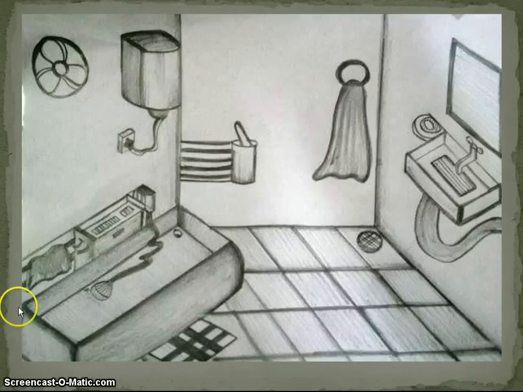And next comes this tub part. This tub was comparatively smaller in size as compared to this geyser as well as the sink. This could have been somewhat larger, and the rest of the things were fine. She drew everything well. She also gave some good shadings. She included some technical and detailing work, and everything was just fine. So, I really appreciate the work.